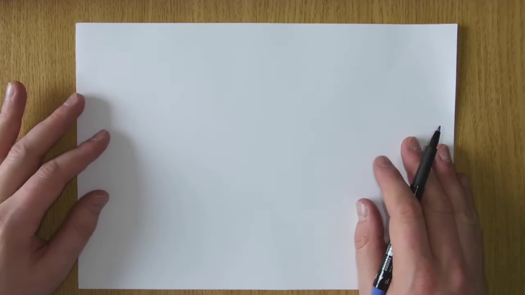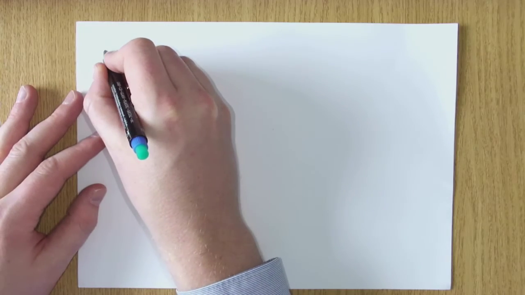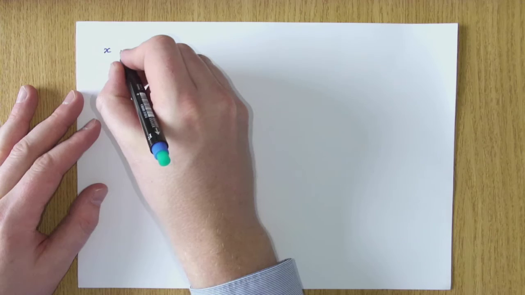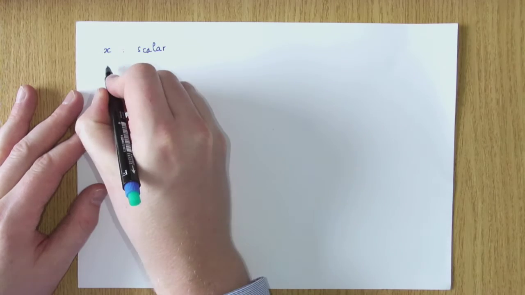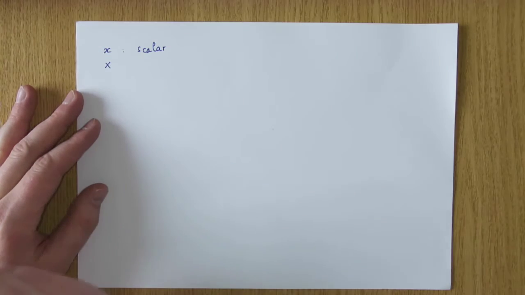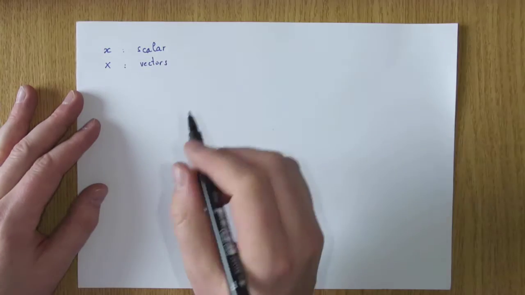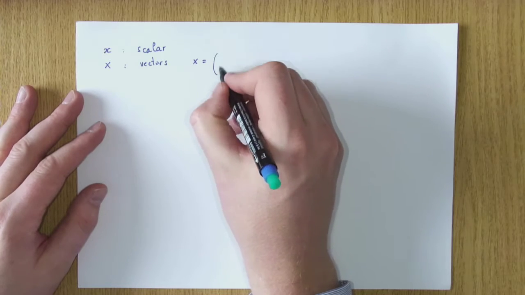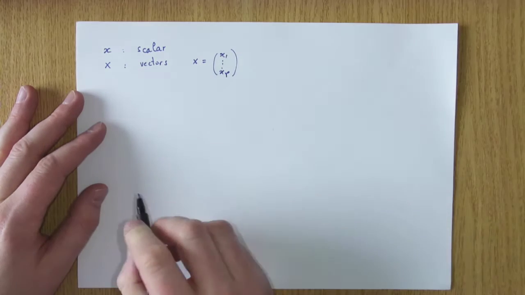In terms of notation, by convention, I use cursive letters for scalars. I'll use upright letters for vectors, so here x would be a vector of x1 to xp.